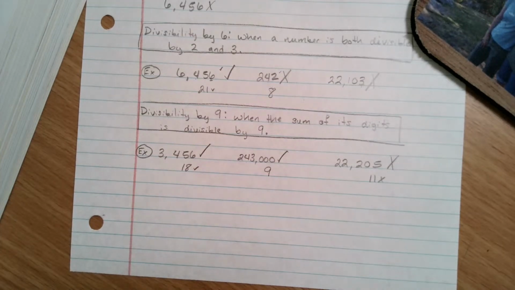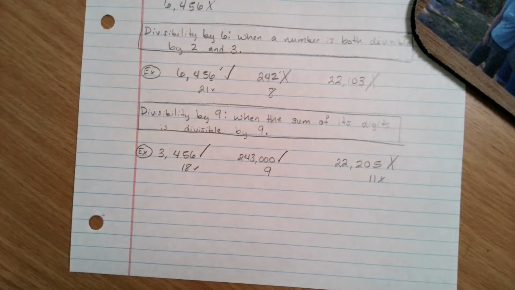Yes. That completes, as far as prime and composites, the divisibility section. We covered the whole thing. Something I would like to add, if I may. Gonna move everything a little out of the way.